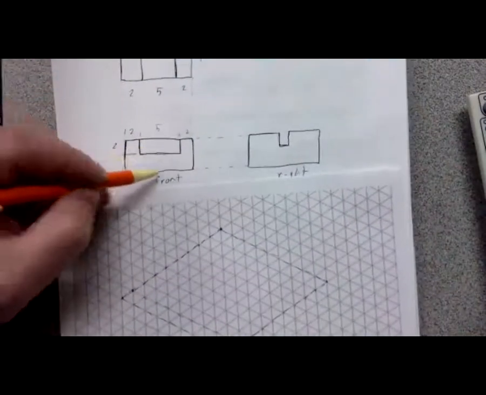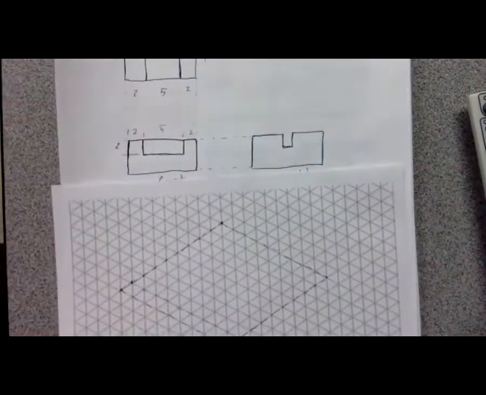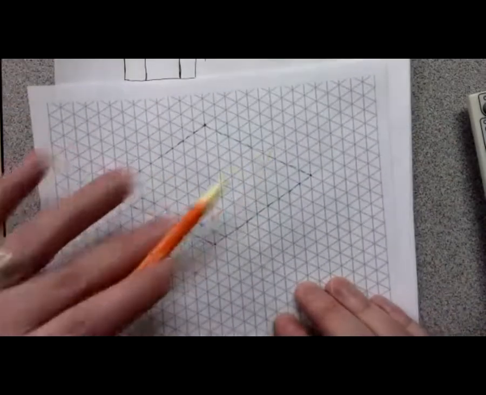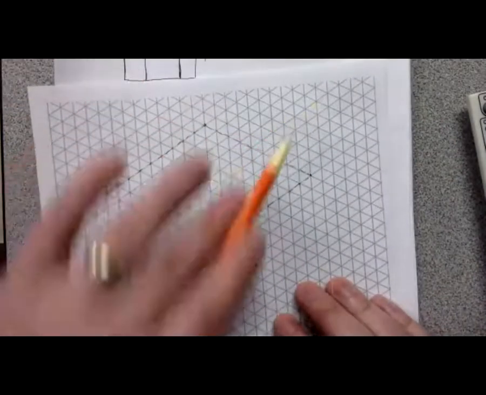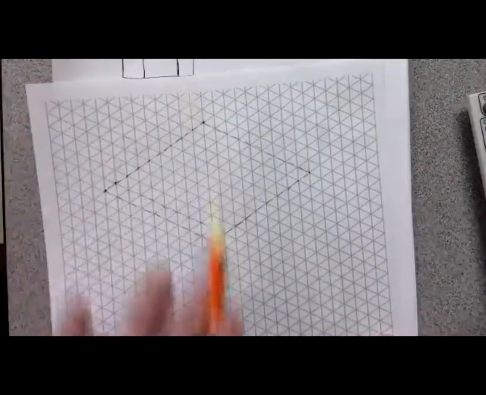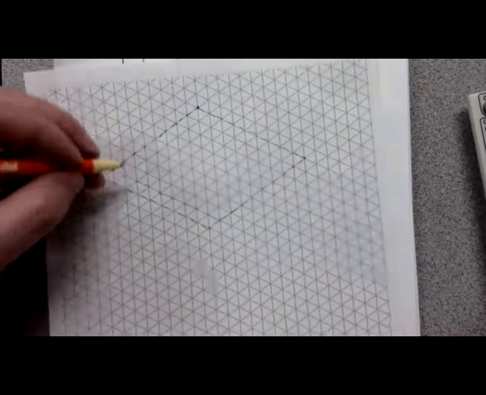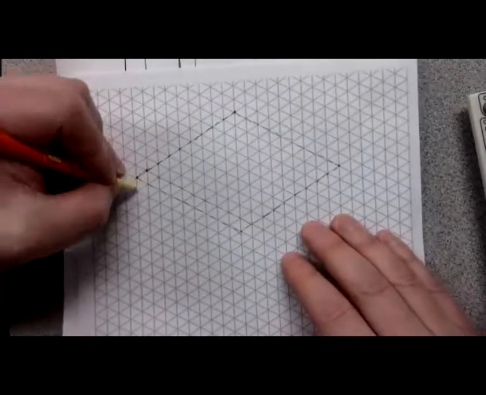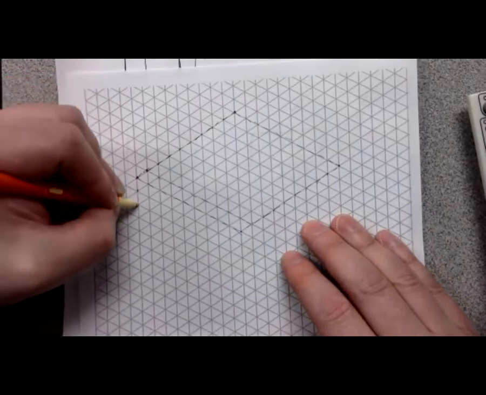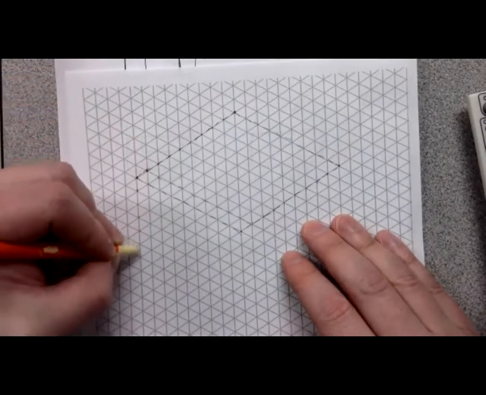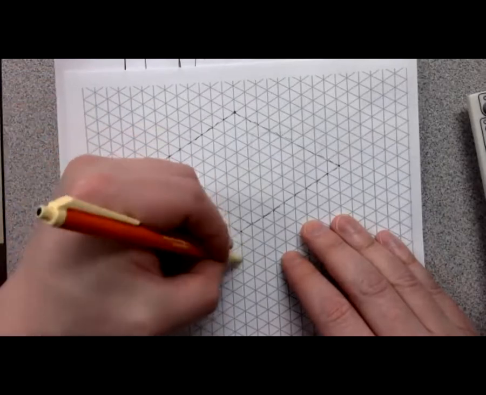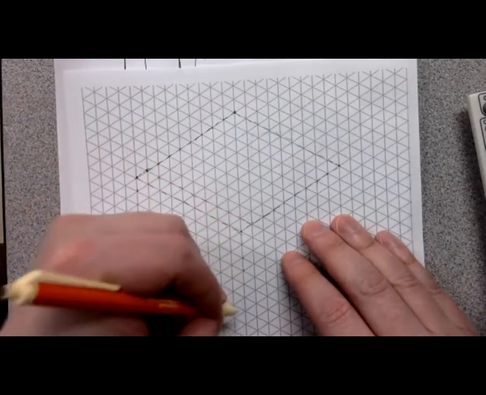This front face is a 9 by 5, so I'm going to draw that right in here. Because again, the front and back is this way, the left and right is this way, and then top and bottom is vertical when you're working isometric. So the front face is going to be roughly here. It's going to be 5 tall: 1, 2, 3, 4, 5. And from this corner, 1, 2, 3, 4, 5.